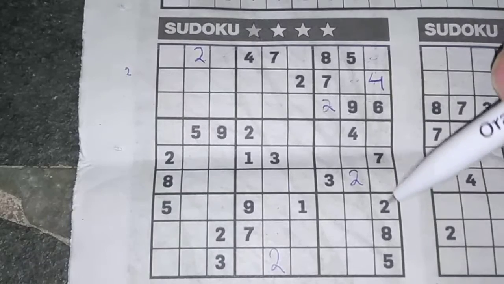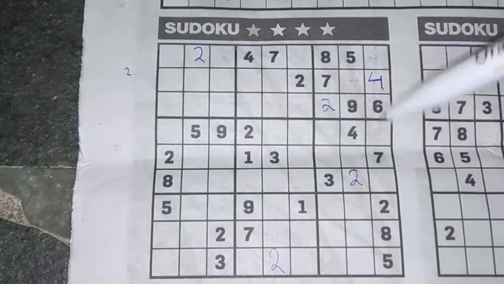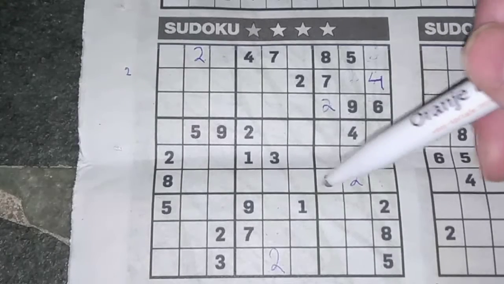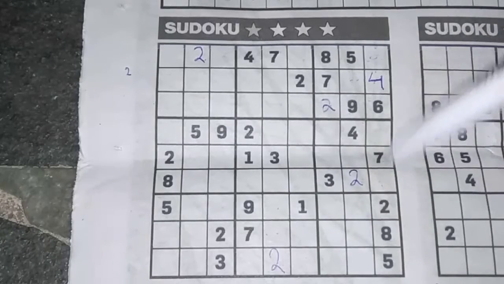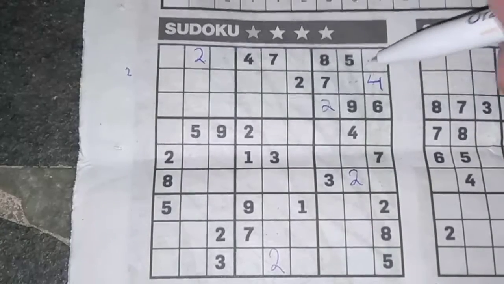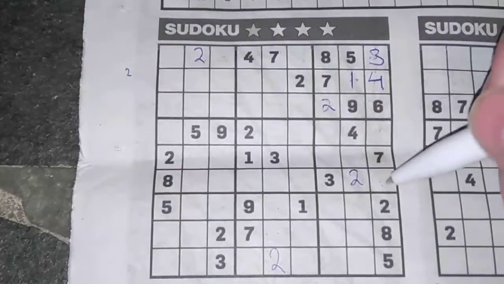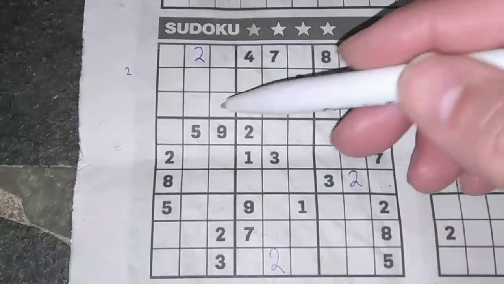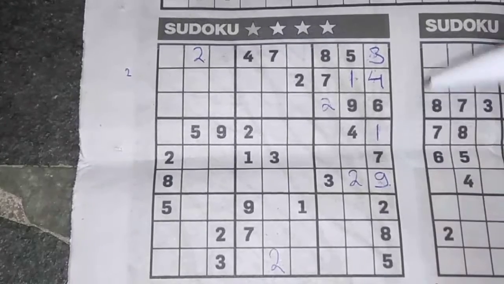And I see here in the last column, we have also 3 missing numbers. One of the numbers is a 3, so this 3 cannot be filled in these 2 boxes. So the 3 should be here. The 1 goes there. Here the 2 missing numbers are the 1 and the 9. We have a 9 there, so no 9 here. 9 should be here. The 1 goes there.